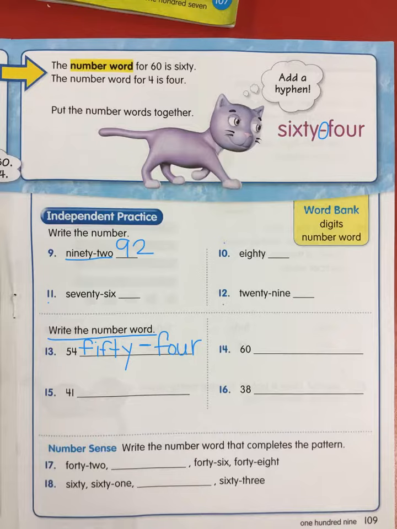Write the word 60. You can go to the front to see how to spell it. Number 15 is 41. Ooh, that one's going to need a hyphen. Where are you going to put that hyphen? And number 16 is 38. Ooh, that one sounds like it needs a hyphen.